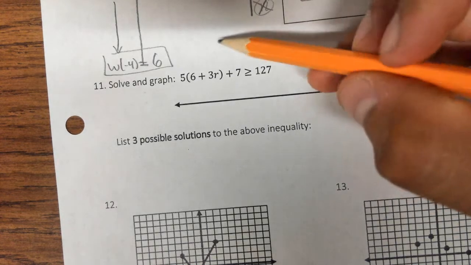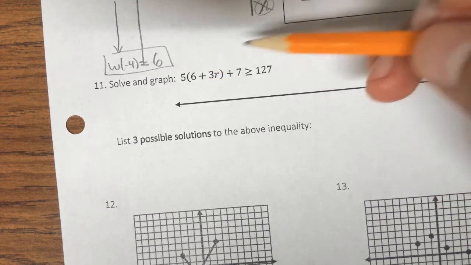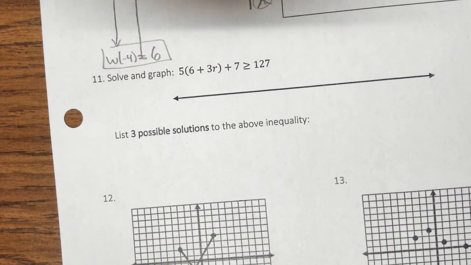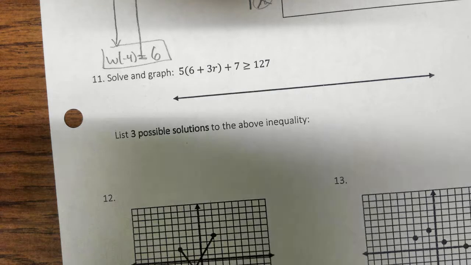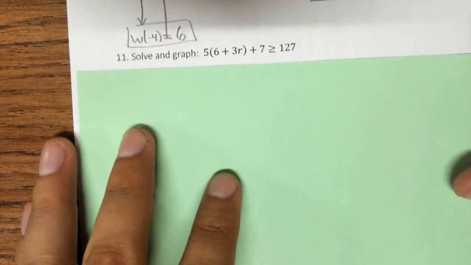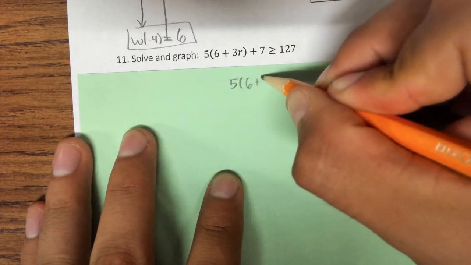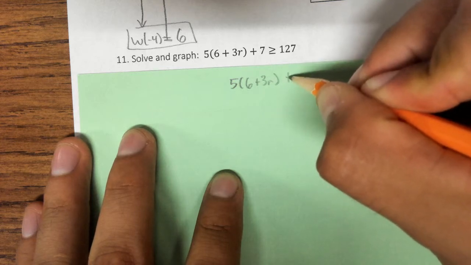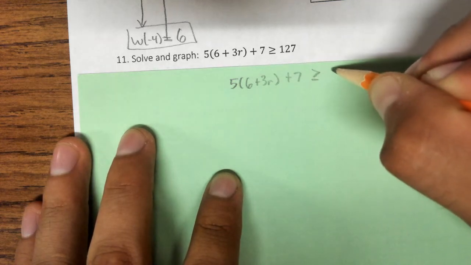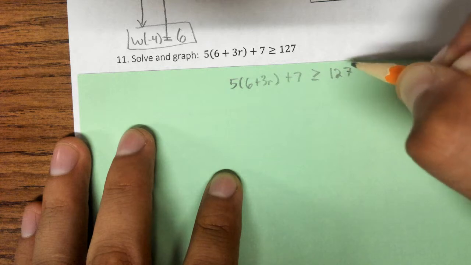All right, number 11. Once again, we have parentheses, so we're going to go ahead and distribute. In fact, I'm going to go ahead and work this out on a separate sheet of paper and then come back to number 11 just because I feel like I'm going to need a little bit more space to work this. So we have 5 parentheses 6 plus 3r plus 7 greater than or equal to 127.